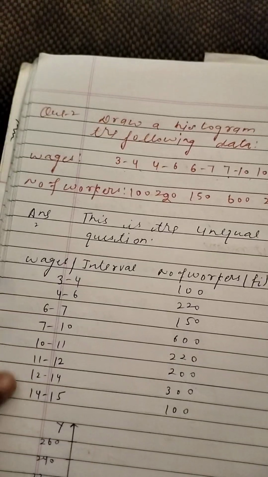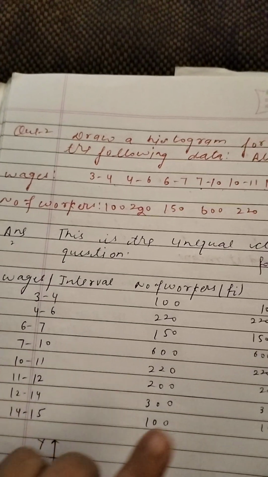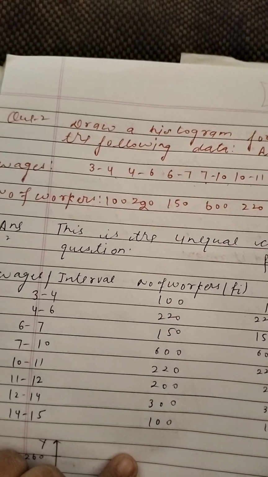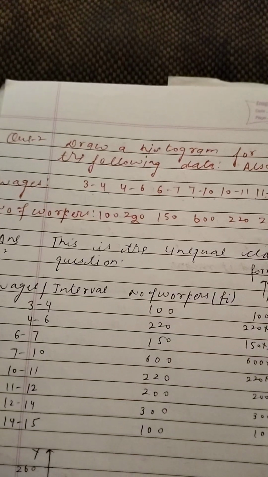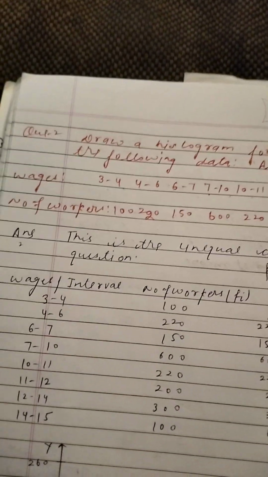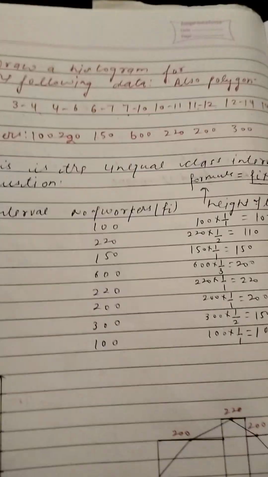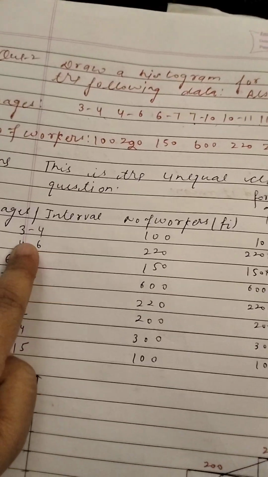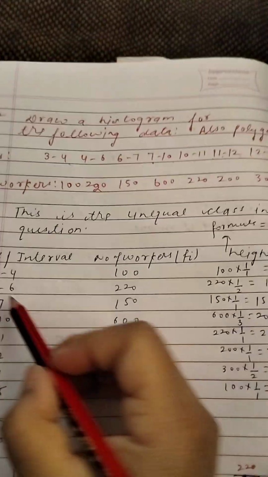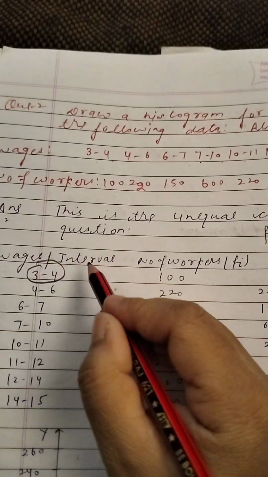First of all, you have to write down your interval as it is, no change. Second, frequency as it is, no change. Third step is how to mark the dot in your graph. For that, there is a formula. How to find the formula? 3 to 4. This is called the lowest interval.